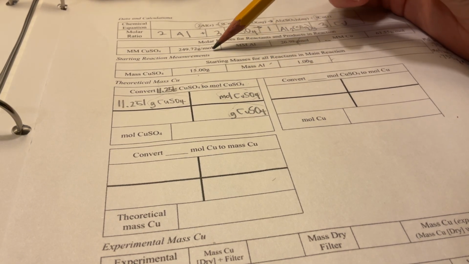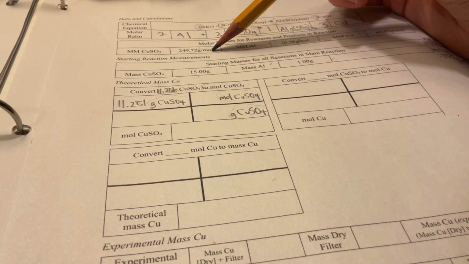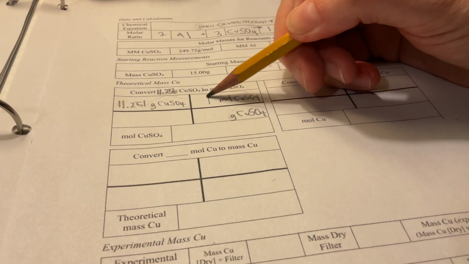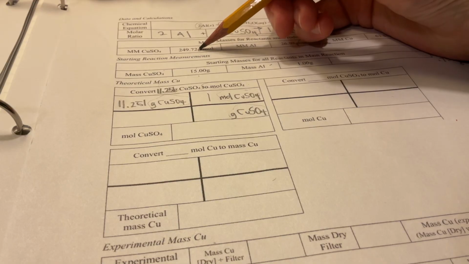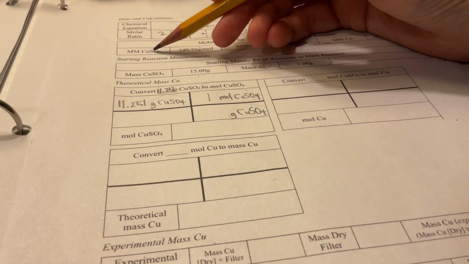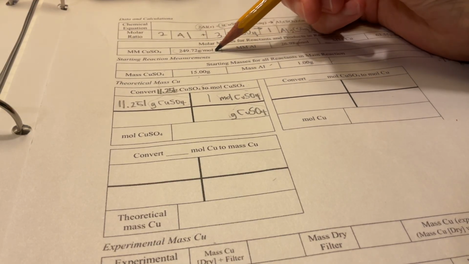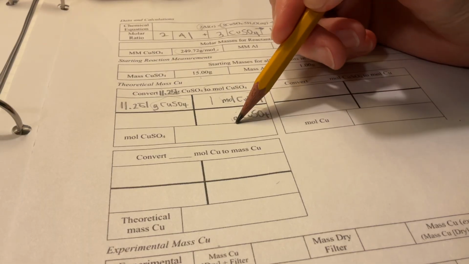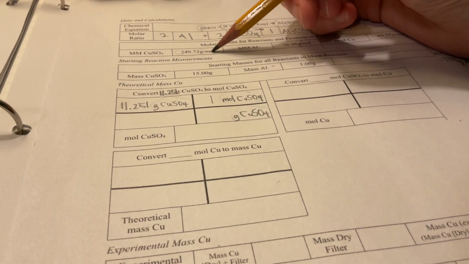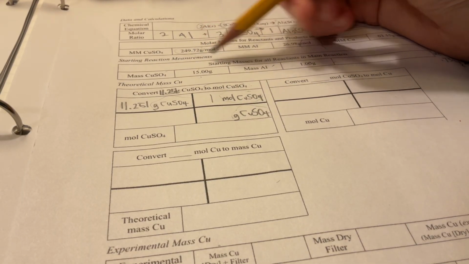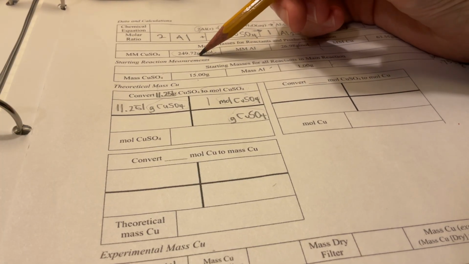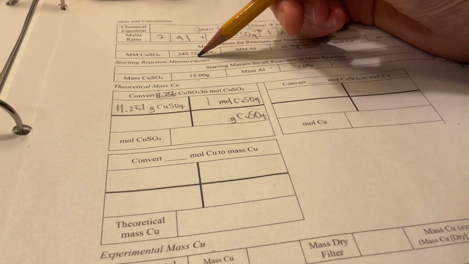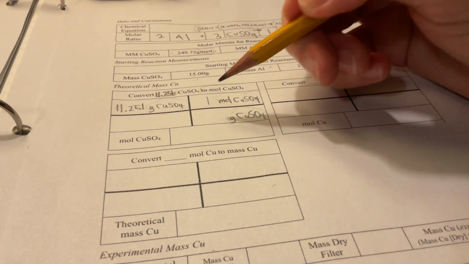I know that 1 mole equals 249.72 grams of copper sulfate. I know that this ratio is accurate. And here's moles and grams, just like here, grams and moles. So I'm going to use 1 mole and 249.72 grams.